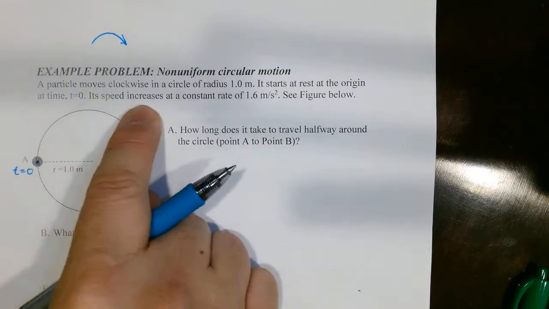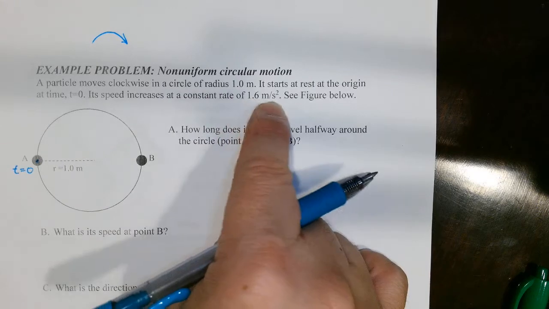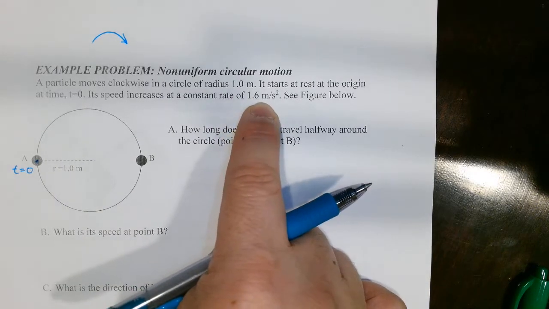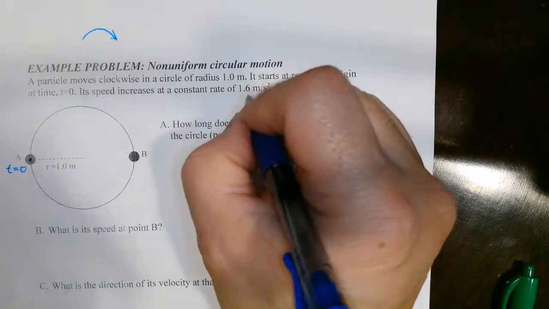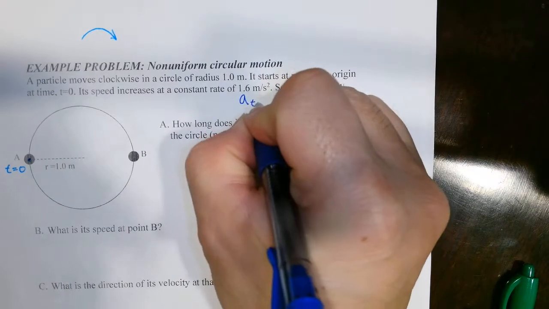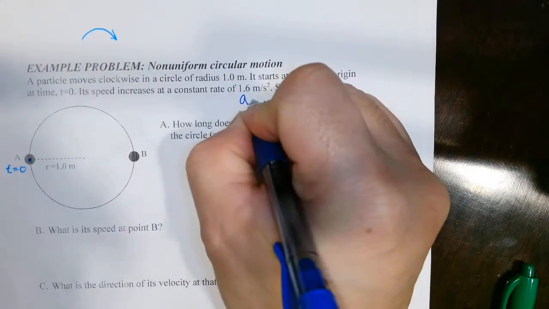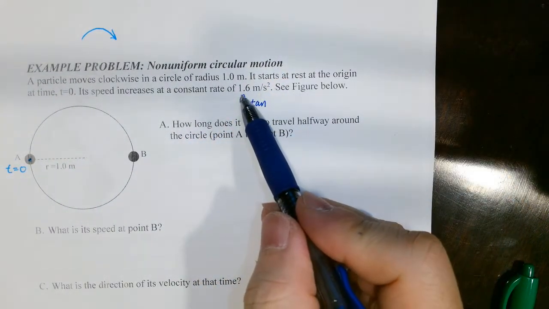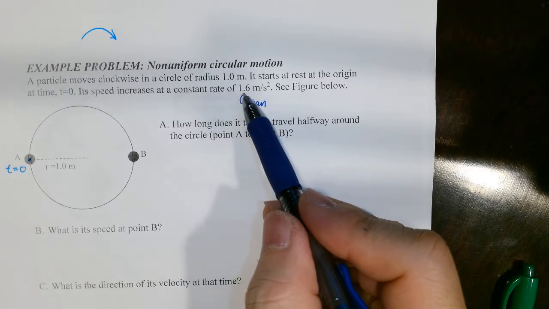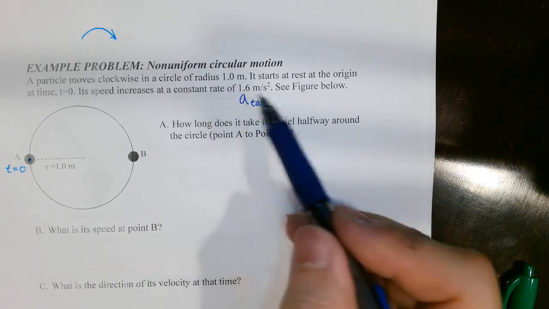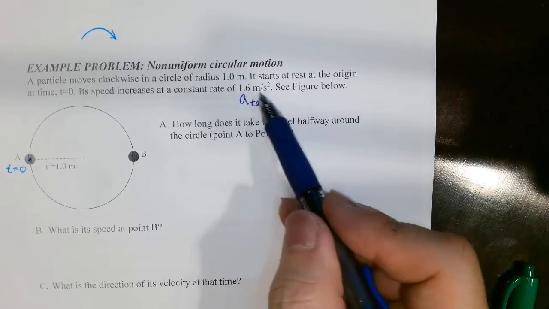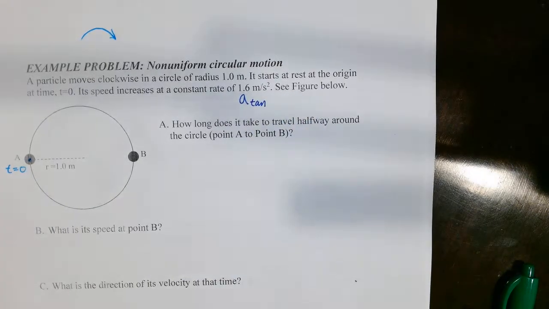Its speed increases at a constant rate of 1.6 meters per second squared. That is my A tangential because it's going faster and faster and faster. It's like first second it's moving at 1.6 meters per second, second, like 3.2 meters per second, and so on. It's going to go faster and faster at this rate. Okay?